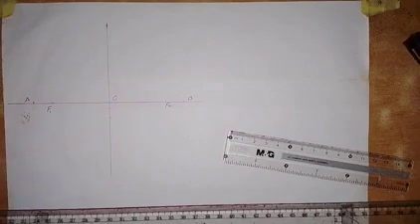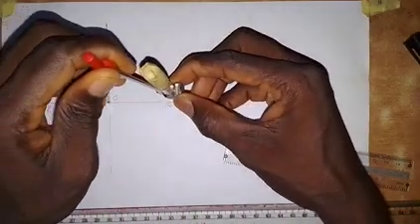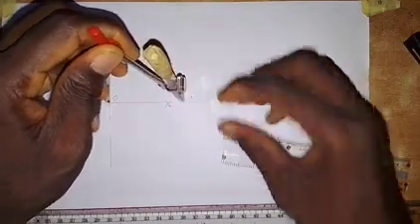Now we need to locate points C and D on this vertical line, which will give us the minor axis. How do we do that? We take a measurement of OA or OB, the distance from O to A or from O to B, which is 60 millimeters.